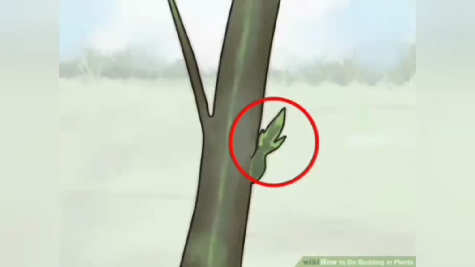Budding. How to do budding in plants. It involves transferring a bud from one plant to another plant. You can do budding between different cultivars of the same species, and in some cases, between different species. Unlike grafting, which attaches the entire upper part of a plant, budding only attaches the bud to a different plant.